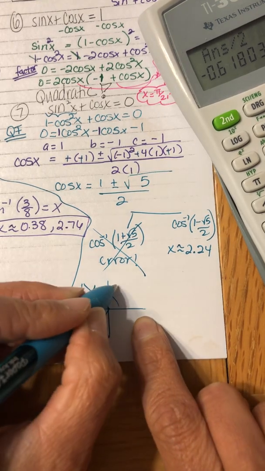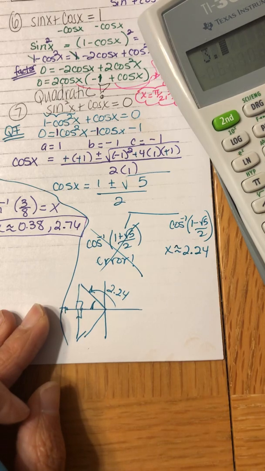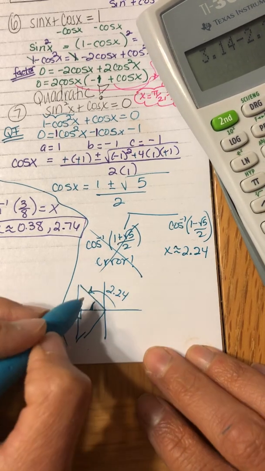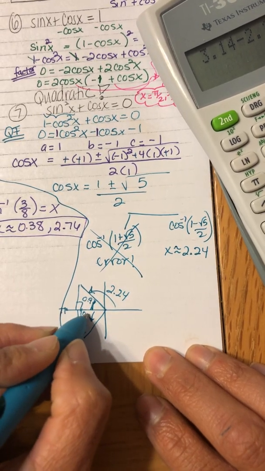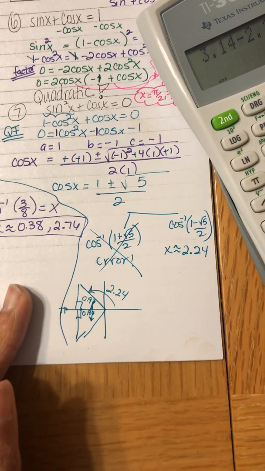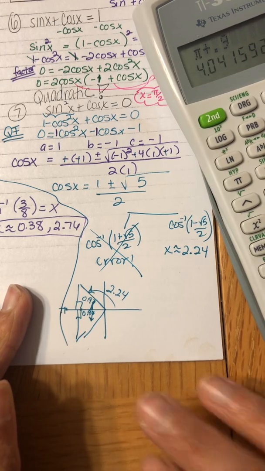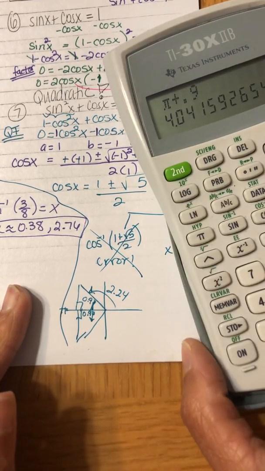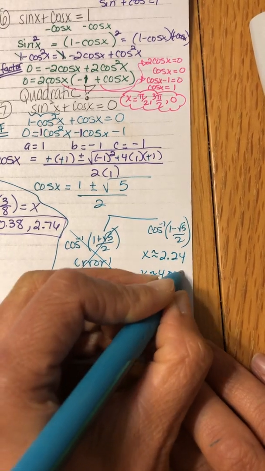I know that this is 2.24, so I'm going to take 3.14 and subtract 2.24, and I get 0.90. So this opens up 0.90 away from pi. I'm just going to type in pi plus 0.90, and I get 4.04. So the other angle that it could possibly be is 4.04 radians.